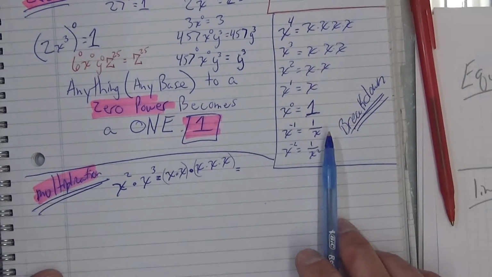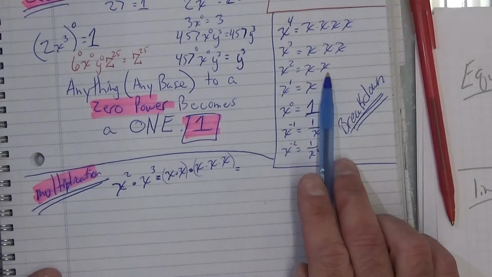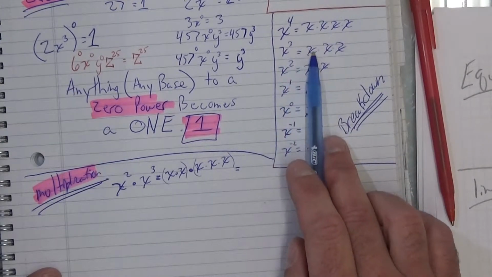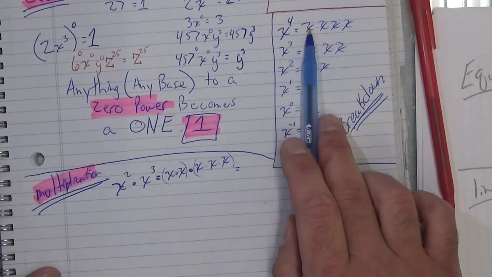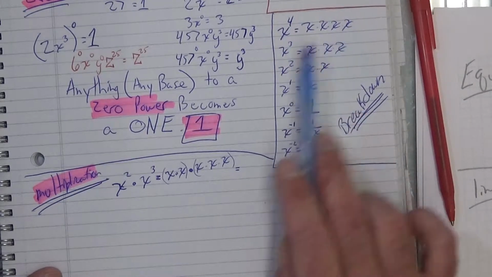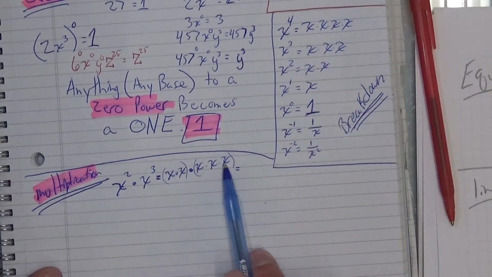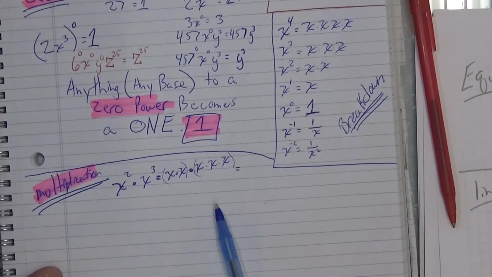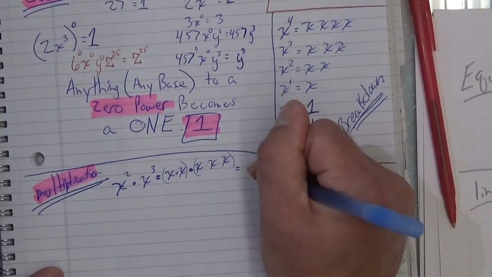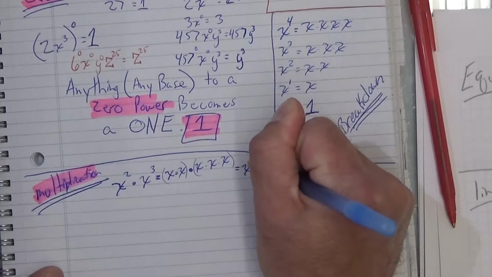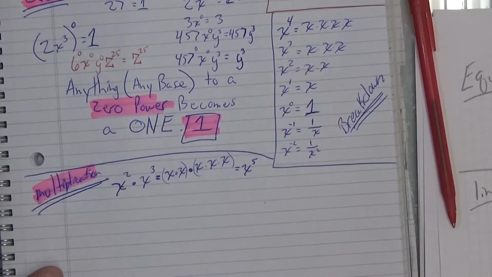Ethan Rawson. X squared is x times x. X to the third is x times x times x. X to the fourth is x times x times x times x. What is x times x times x times x times x? What does that say, multiplication? X to the fifth. Yep. All right, that's perfect.